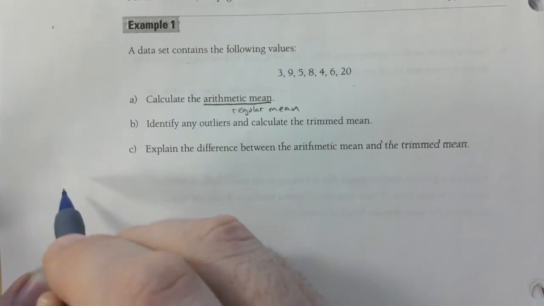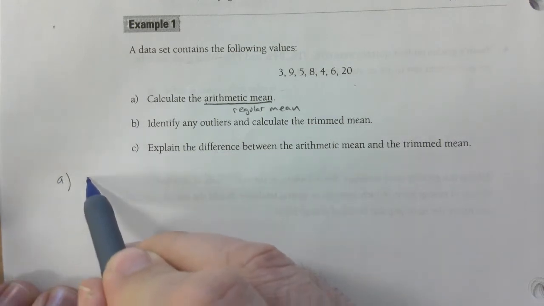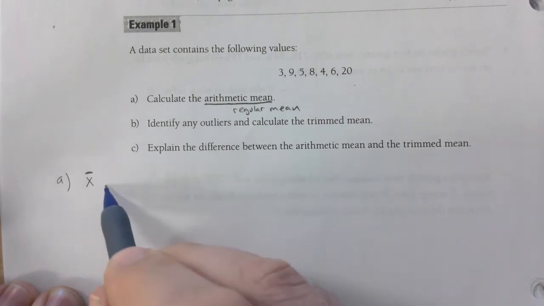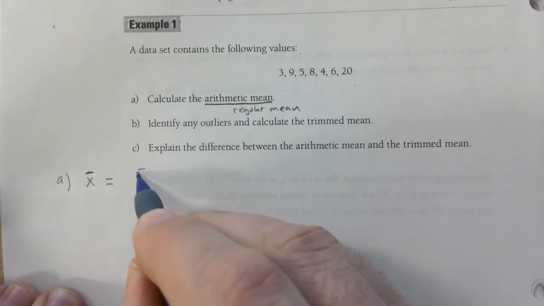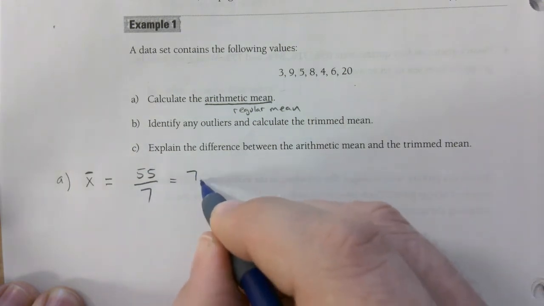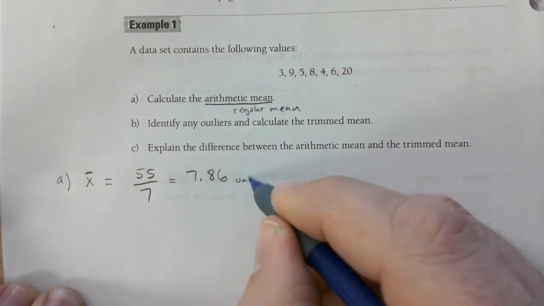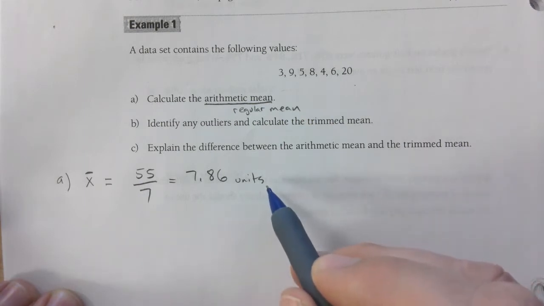So let's go over here and answer A here. And the arithmetic mean gets this notation, as always. X bar is equal to, we would just add them all up, that's 55 divided by 7. And that's 7.86. And we don't know what they are, so we're just going to put down units. It could be hours, it could be days, it could be scores on a test, who knows. So 7.86 it is.